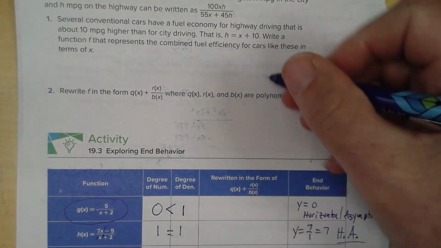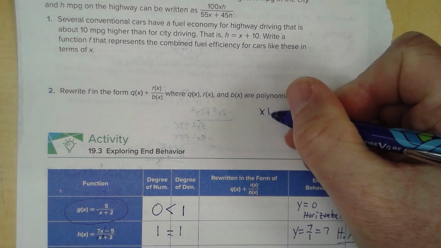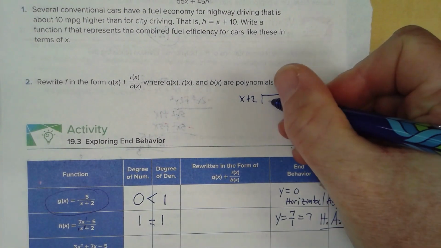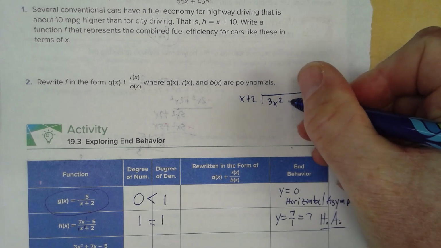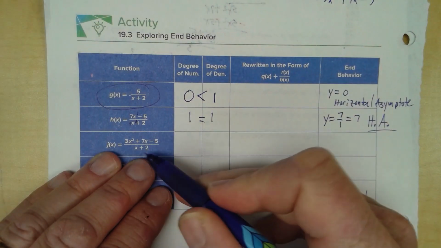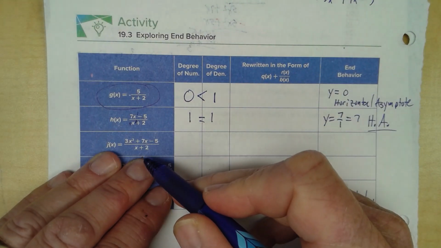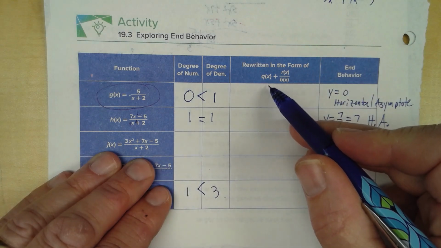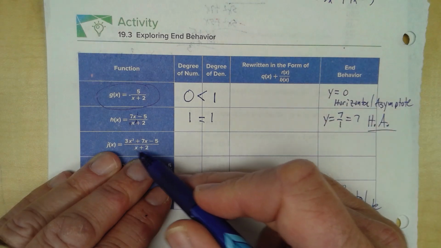So we're going to do x plus 2, and I'm dividing this one into 3x squared plus 7x minus 5. And that'll tell us what the oblique asymptote is. It's a diagonal boundary.